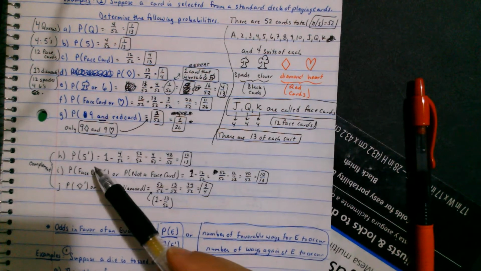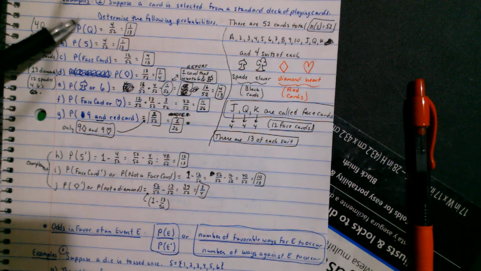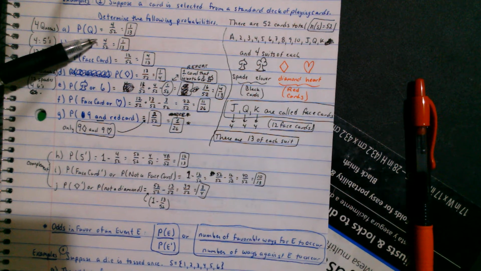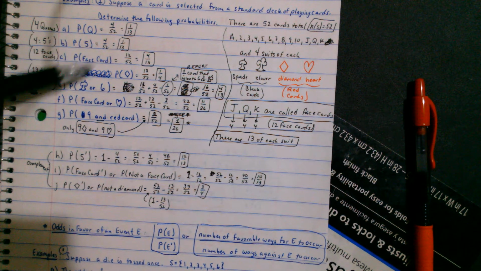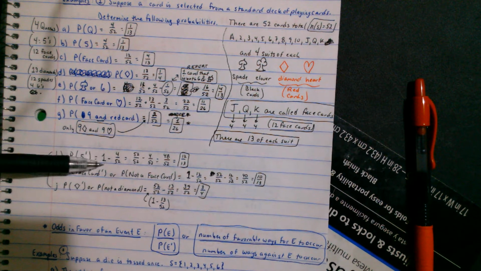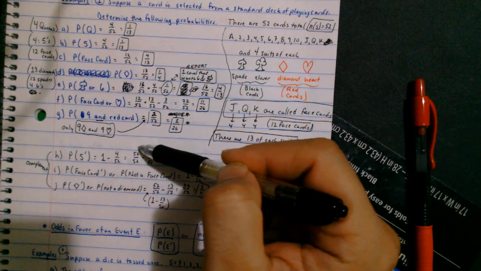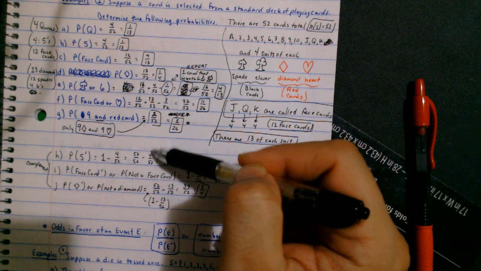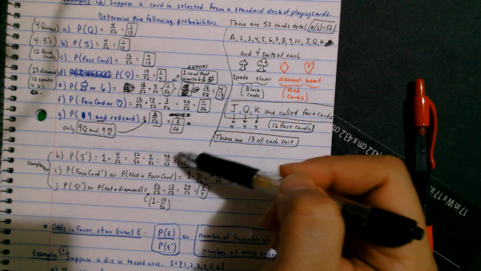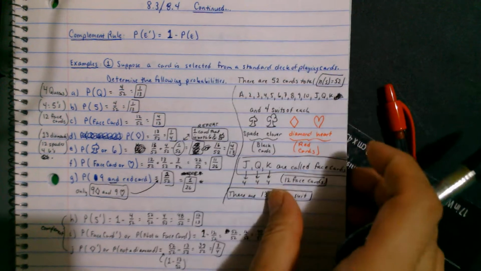Now, if you look at the probability of not getting a 5, well, in letter B, the probability of getting a 5 was 4 out of 52. So there were 4 5s in the deck. Well, that means the rest of them are not 5s. So 52 minus 4 is 48. So you get the 1 whole minus 4 out of 52. But the whole deck 1 is 52 out of 52. So 52 minus 4, 52 total cards, 4 of them are 5s. So if you take that out of the deck, then 48 of them are the complement. So I just want to kind of reiterate this. So the whole minus the ones that are not.